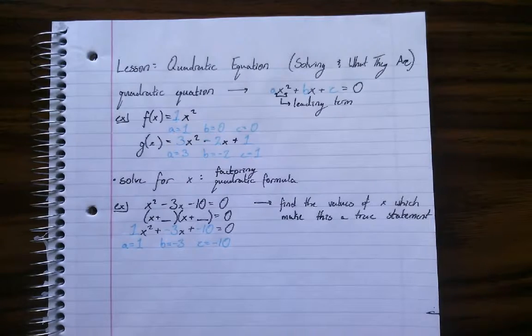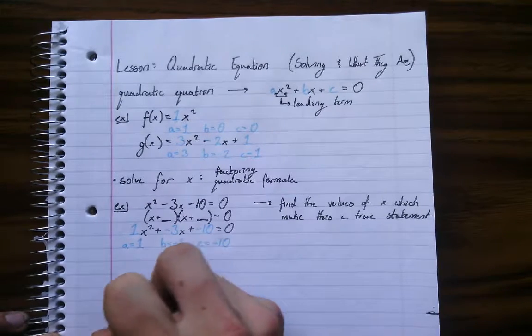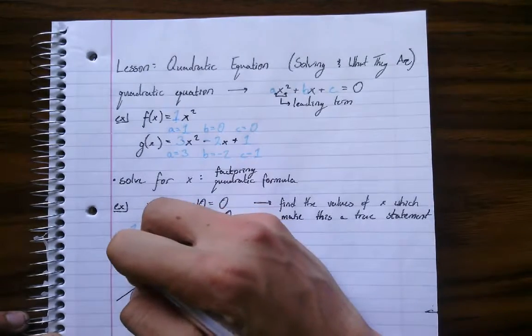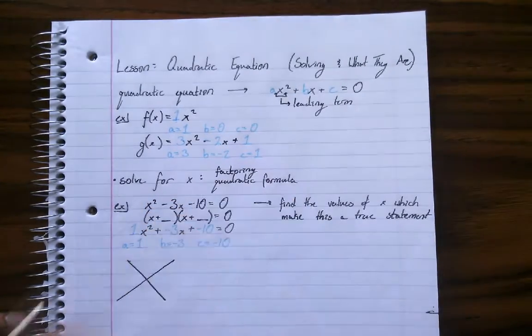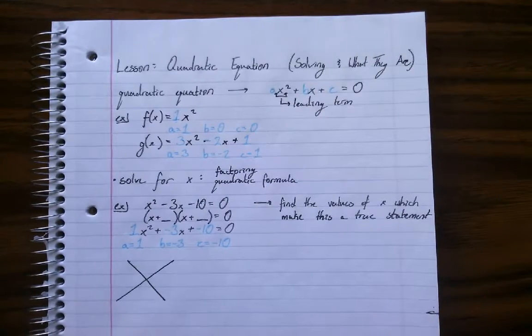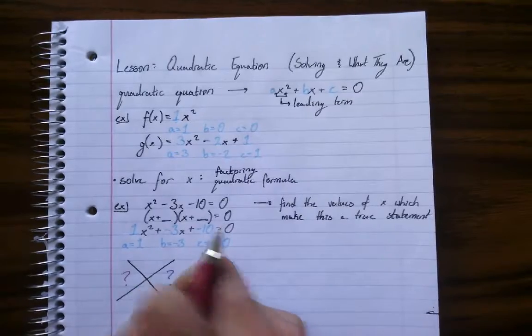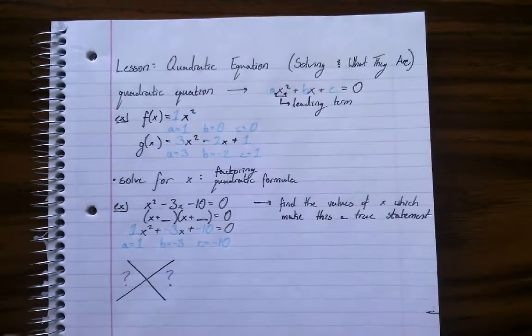So from here, we can start filling in this little diagram. You guys might have seen this from games that you might have played earlier on in middle school and elementary school. But we're trying to find two values here. One value right here, one value right here. And these two values need to follow a set of rules.